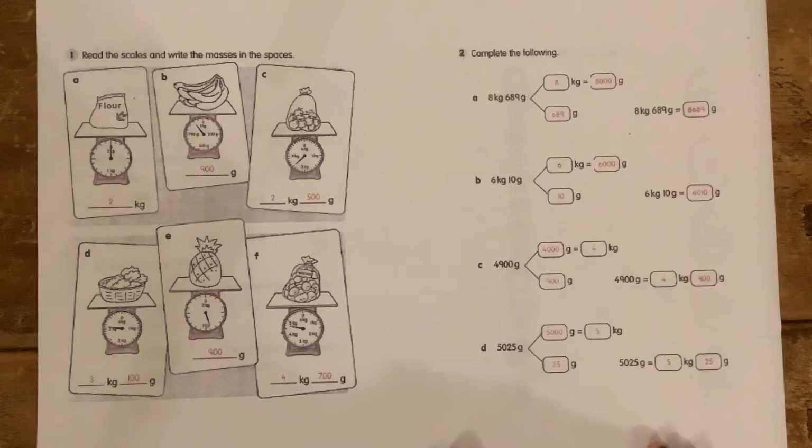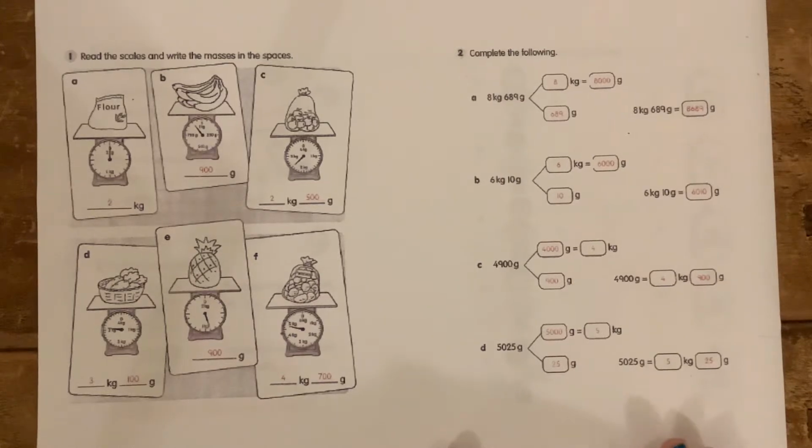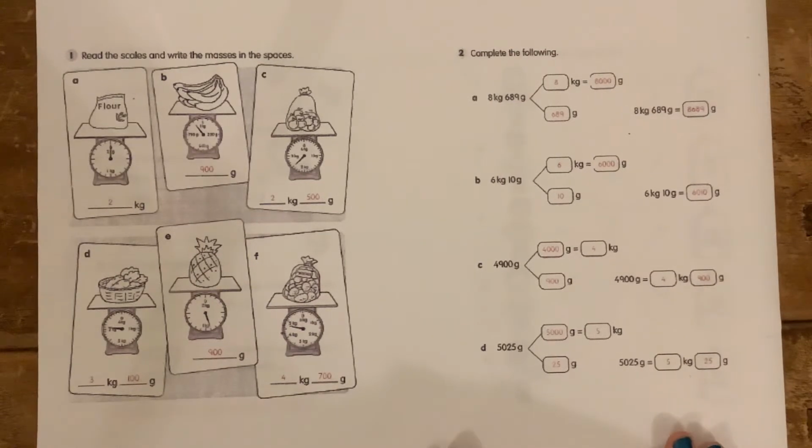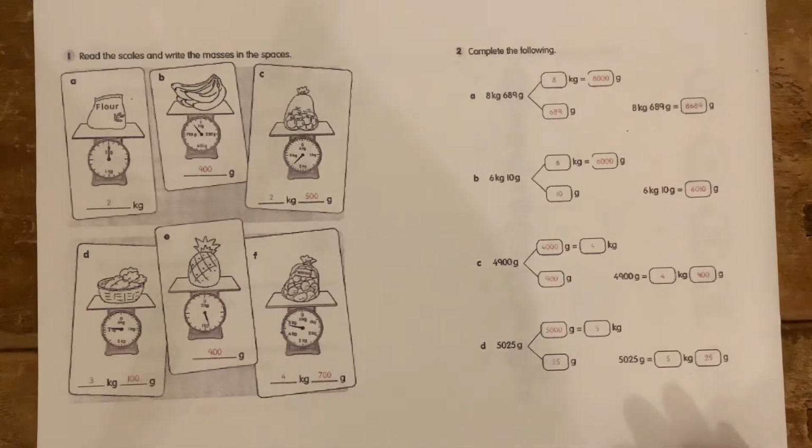Here are the answers to yesterday's questions. In a second you can pause the video and check your answers, and as usual, if there are any problems or any questions you have regarding this, please put them onto Purple Mash and I'll get back to you, or one of the teachers will. And we'll just quickly go through what was needed in these questions.